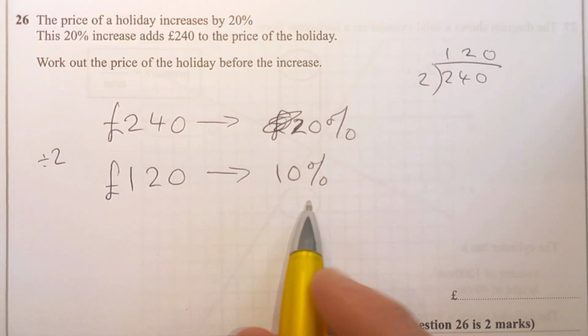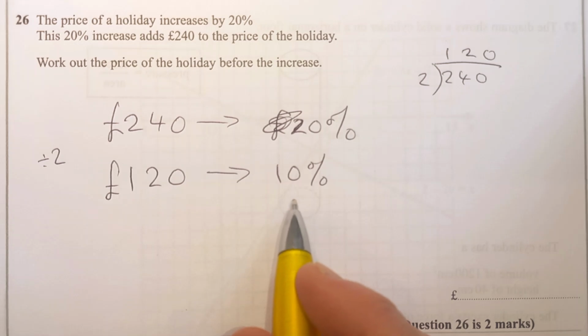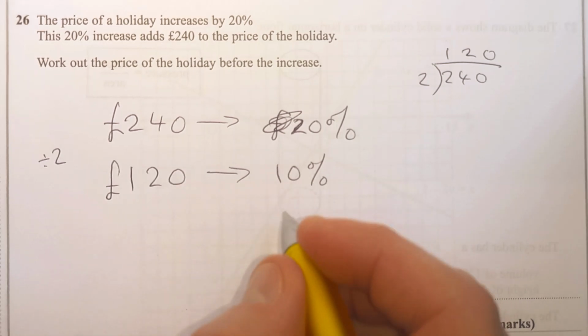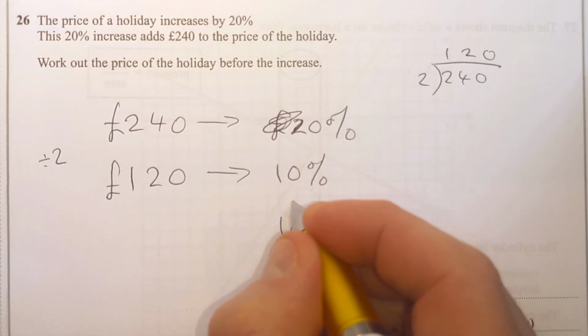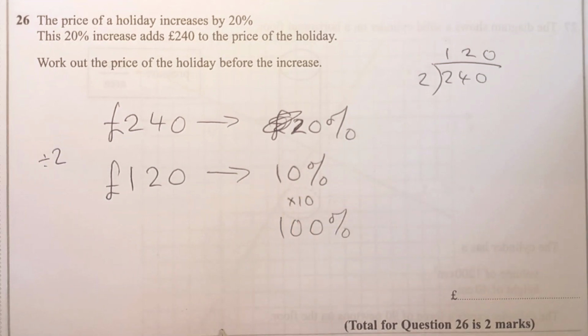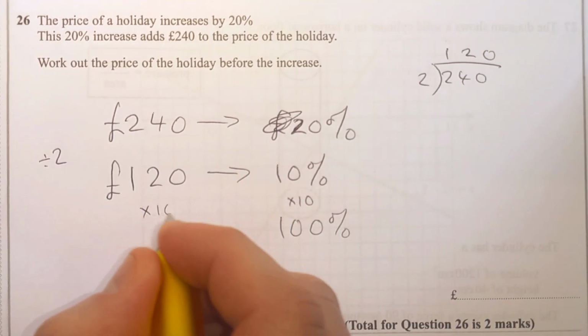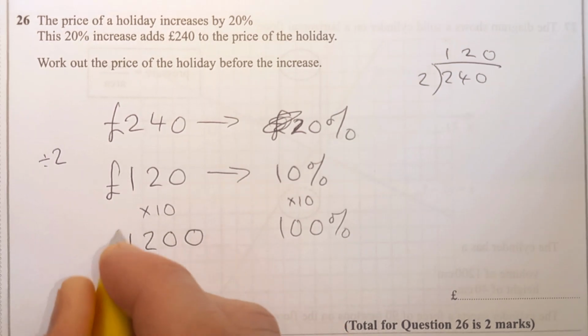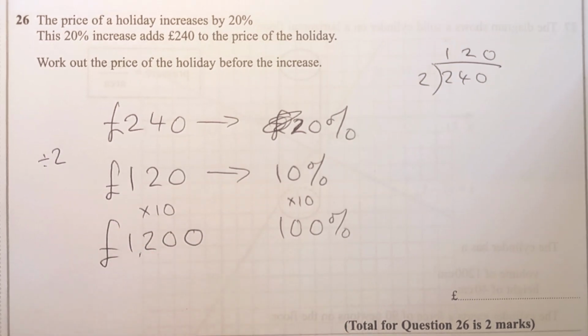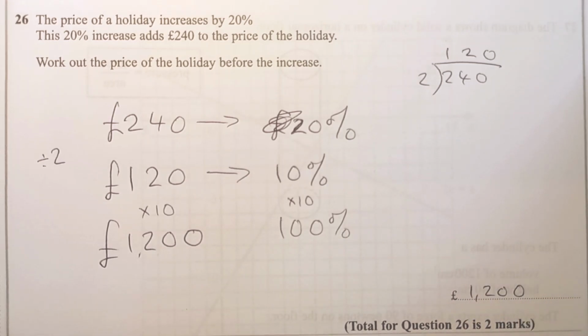Now, if I've got 10%, I want to go back to the original amount, which would be 100%. And I know to get from 10% to 100%, I multiply by 10. So we just need to do the same here. And if we multiply by 10, we just put a 0 on the end. So the original price was £1,200.